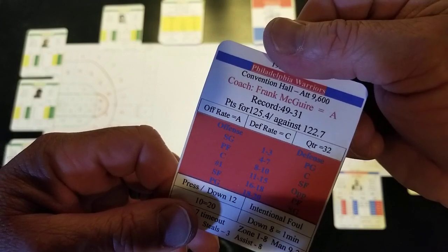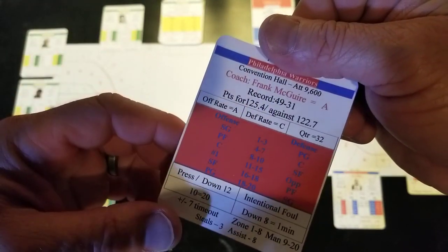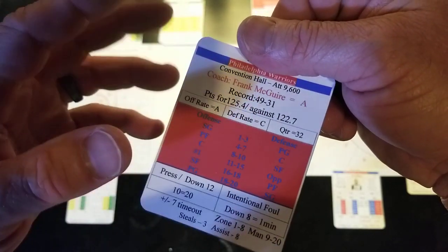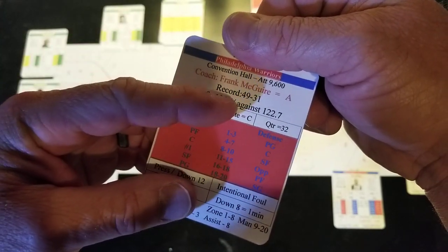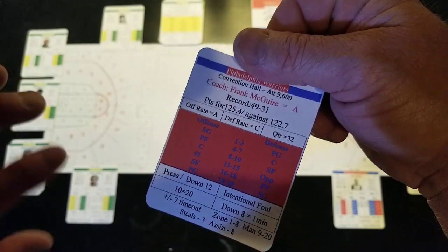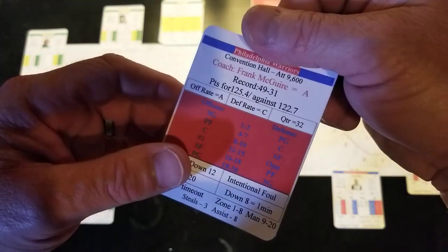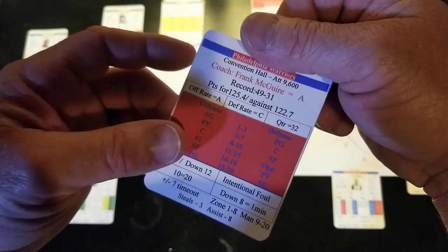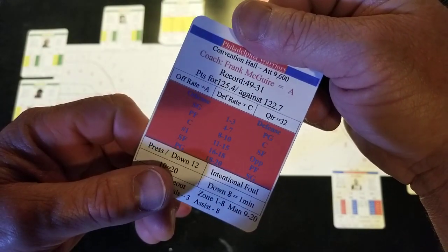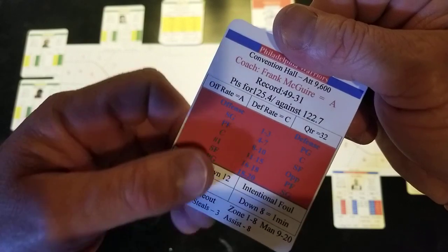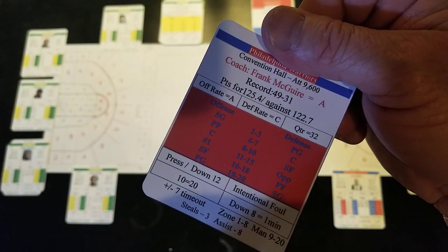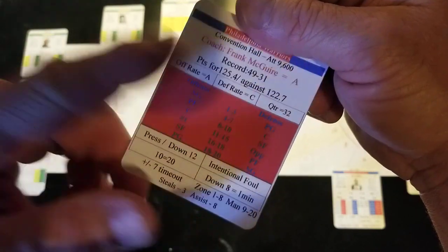On the team card, there's the name, where they played at, the attendance, and the record for that year. The coach's grade does come into play during simulation, not for this, but for simulation. Also, points that they made and points that they allowed. Their offensive rating and defensive rating come into play for the simulation part, and also the quarter right there.